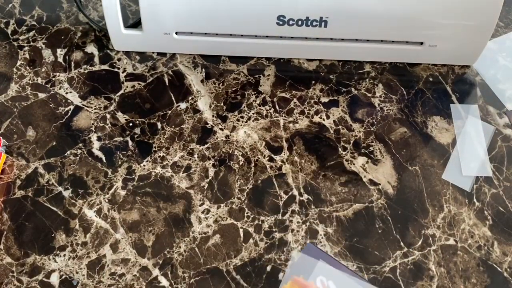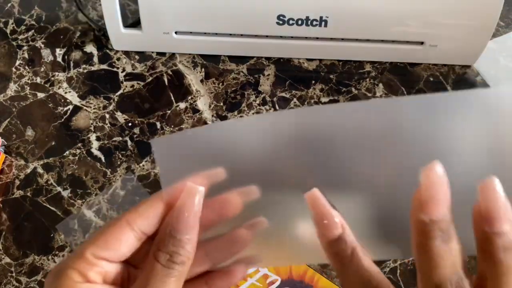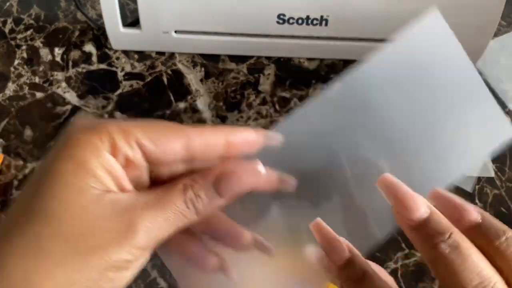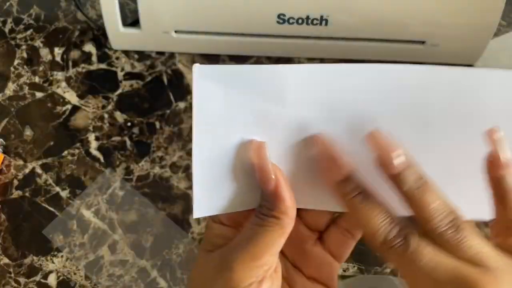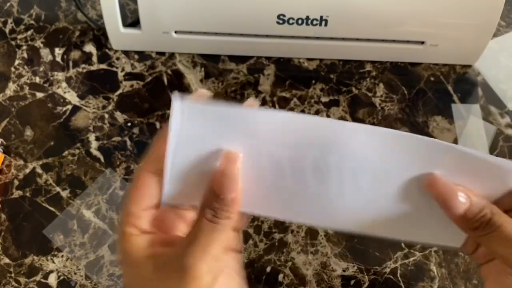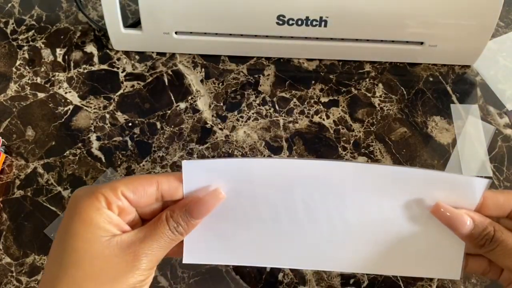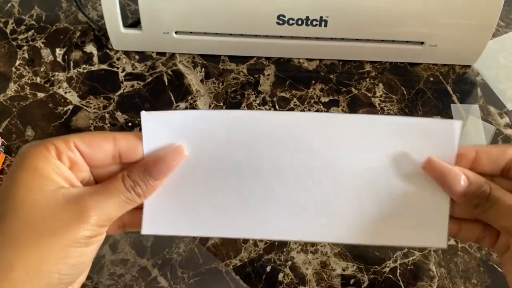Okay, so I'm gonna go ahead and get these lined up. The shiny side is going to be touching that paper. Okay.